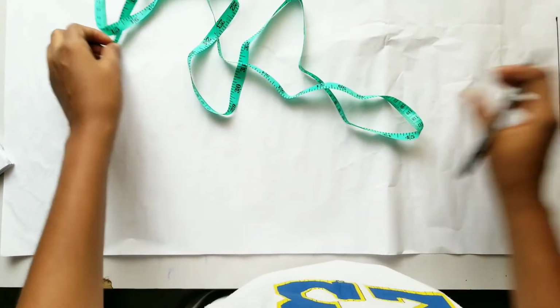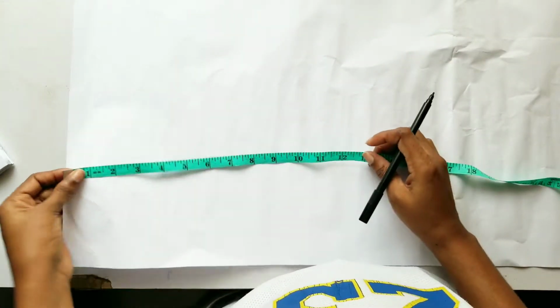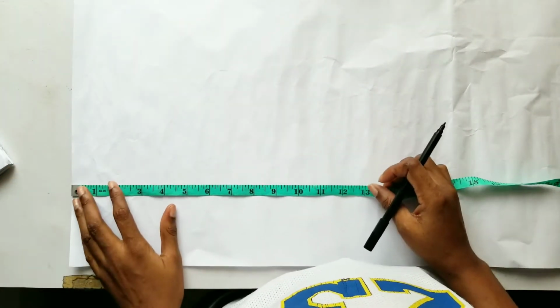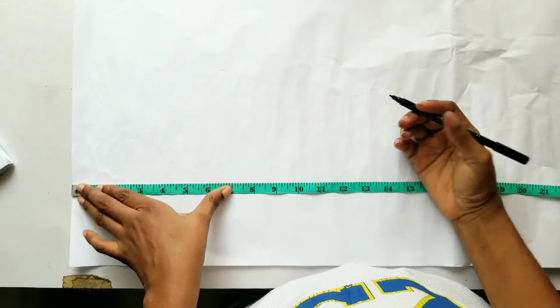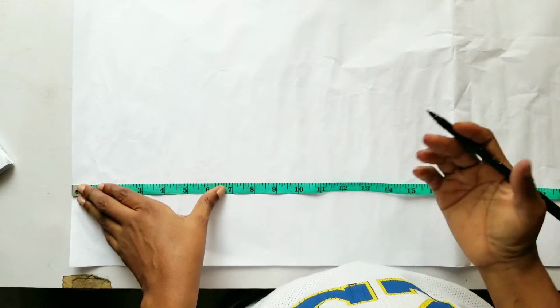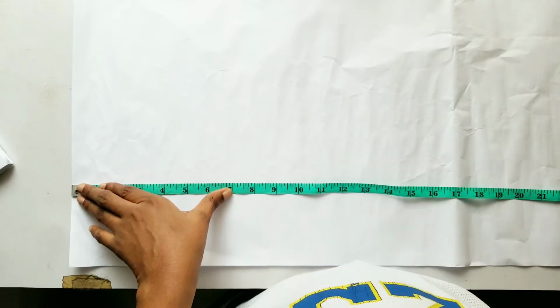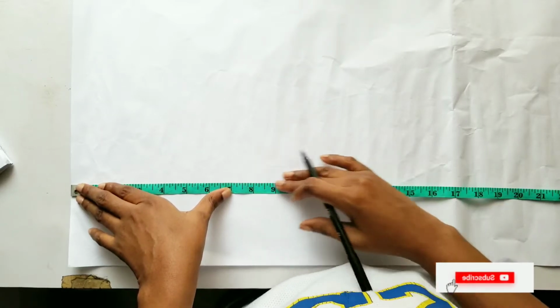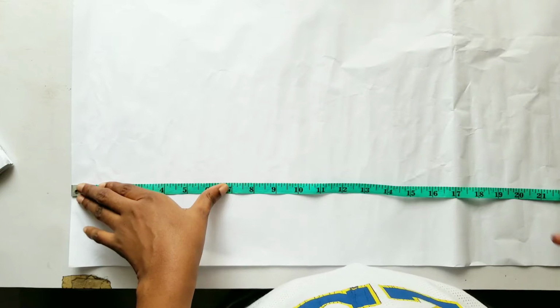Another horizontal measurement that we need to take is our hip line. The basic hip line is from 8 inches to 10 inches depending on the person's waist to hip measurement. Some people have a lower hip, where the buttock is way down, while some people have it high.